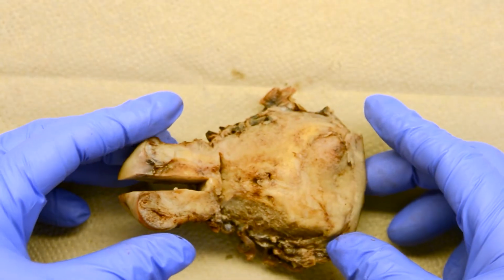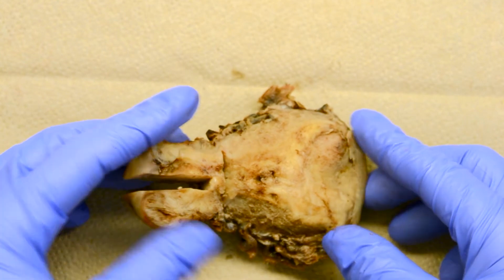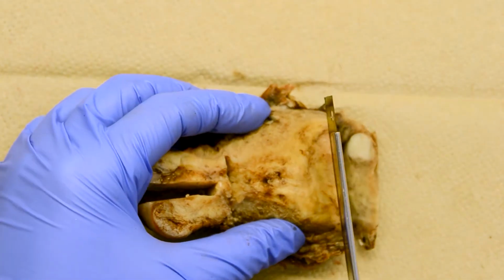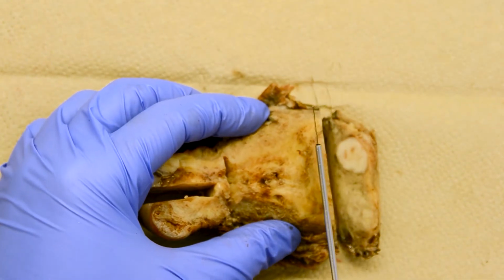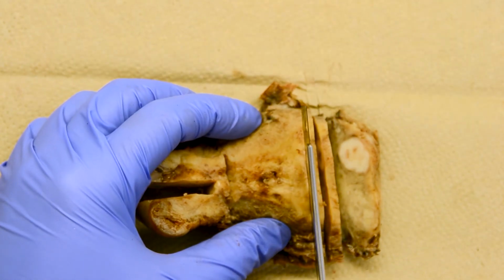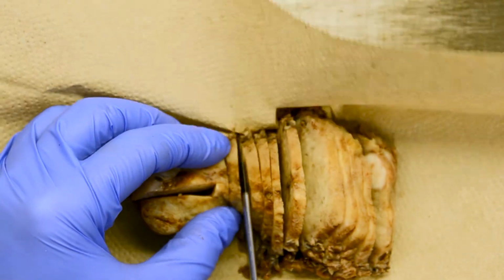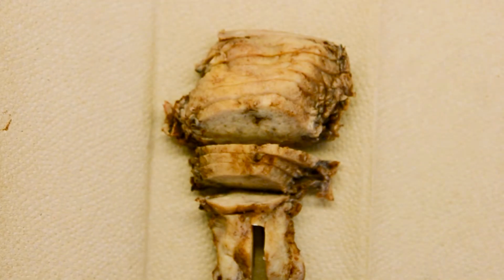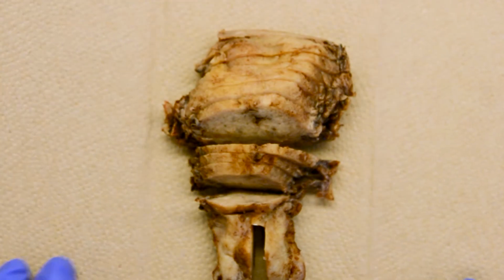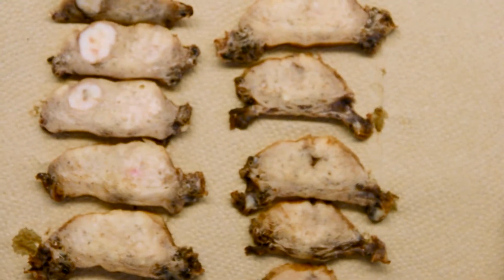Now we're going to complete our transverse sections to show the endometrium and myometrium relationship to the serosa. You want to ensure that your slices are between 3 and 4 millimeters thick, so they can fit within a cassette. The next step is laying out your slices from superior to inferior to examine your full thickness sections.